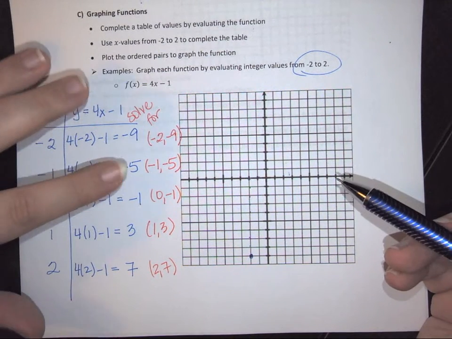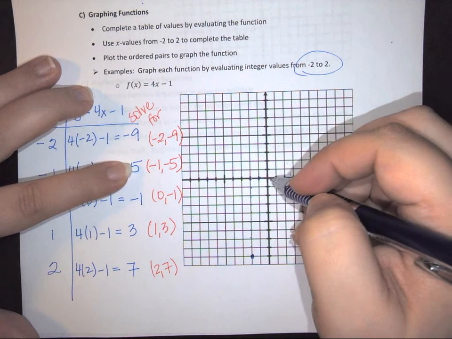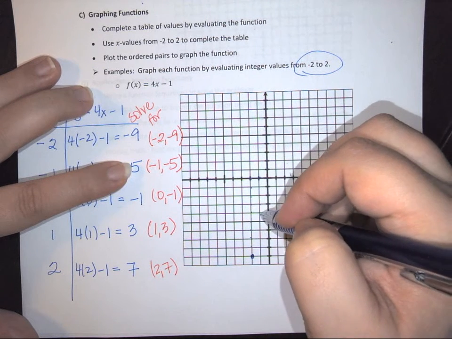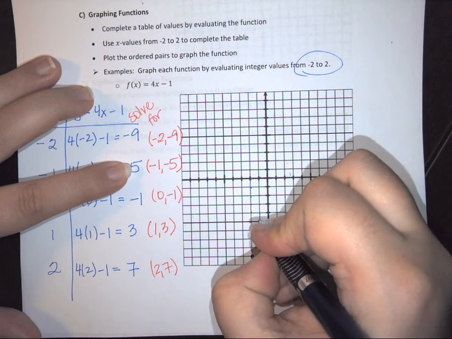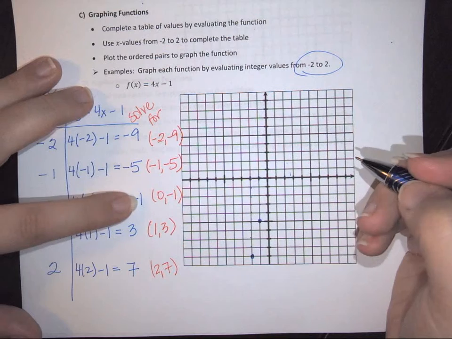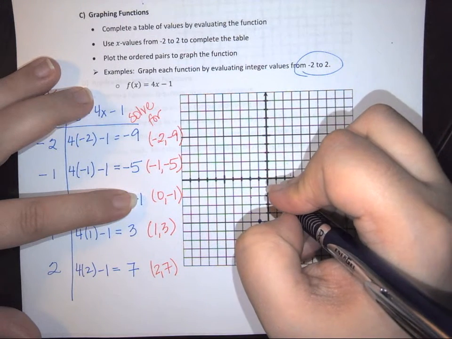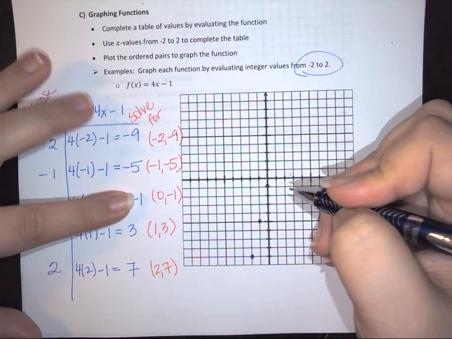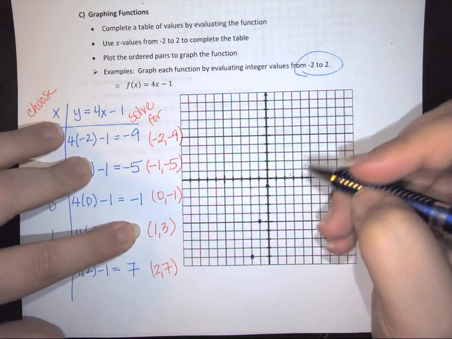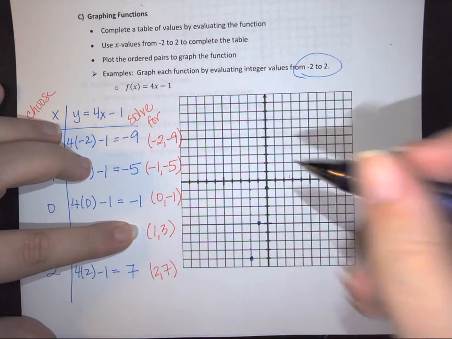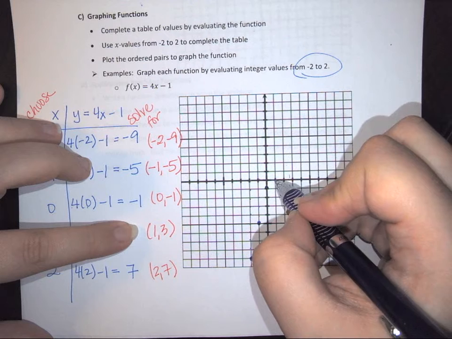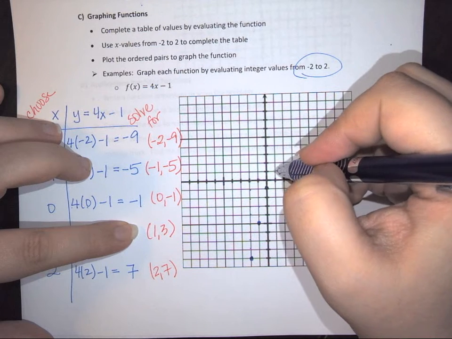The next point I have is -1, -5. So I'm going to go over 1 and down 1, 2, 3, 4, 5. So that's right here. I have the point 0, -1. So that's over 0 but down 1. I have the point 1, 3, so it's over 1 in the positive direction, and then up 1, 2, 3.